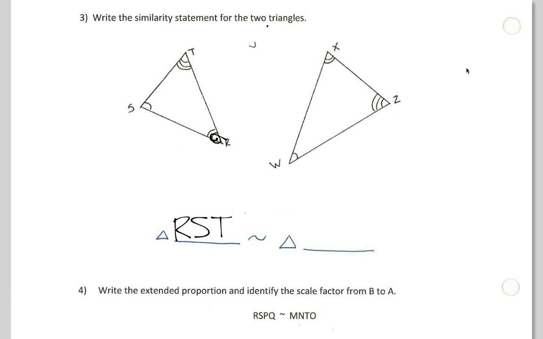So what goes with R? X. What goes with S? W. So it's going to go X, W, Z.